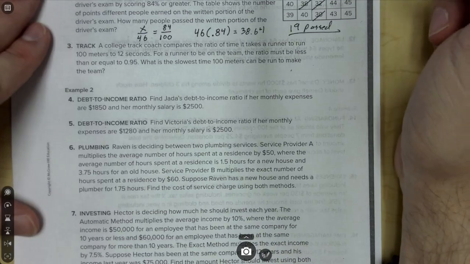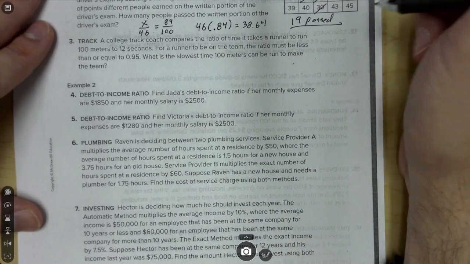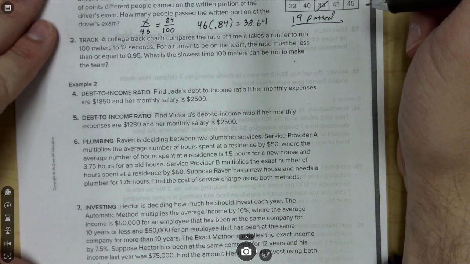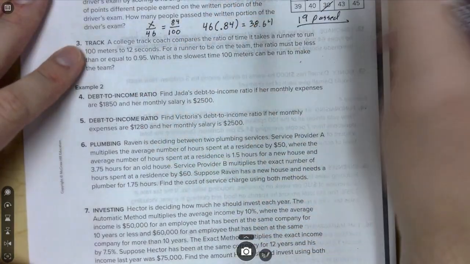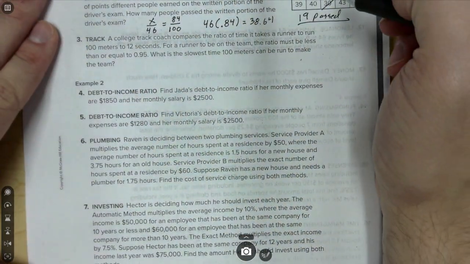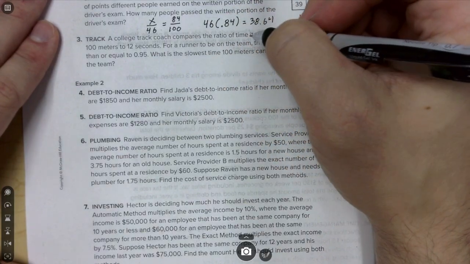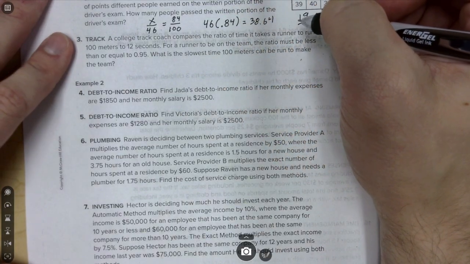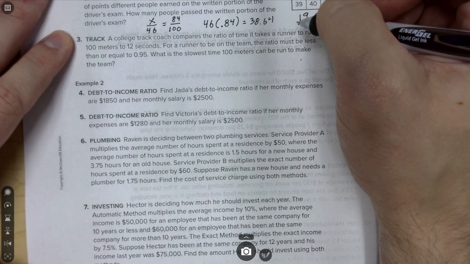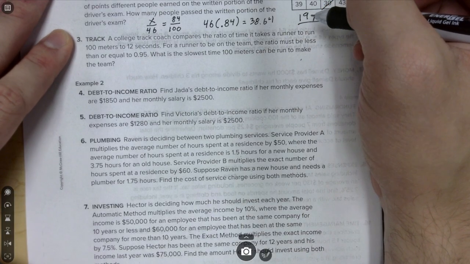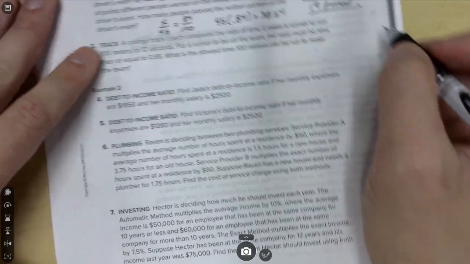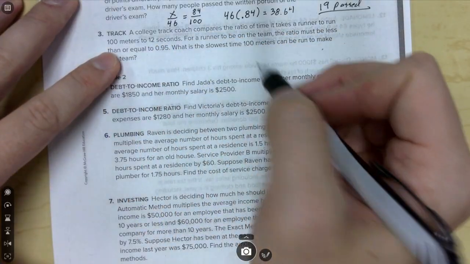A track coach compares the ratio of the time it takes a runner to run 100 meters to 12 seconds. For a runner to be on the team, the ratio must be less than or equal to 0.95. What is the slowest time 100 meters can be run to make the team? All right. So we need the ratio. We need meters to seconds.